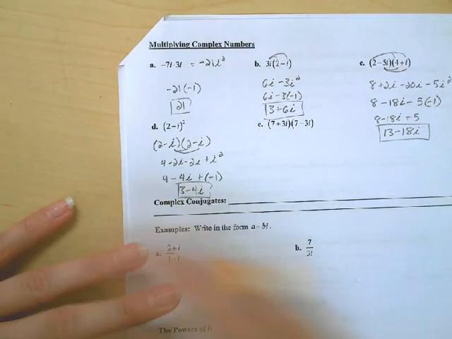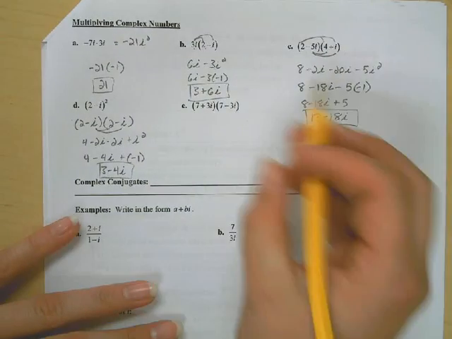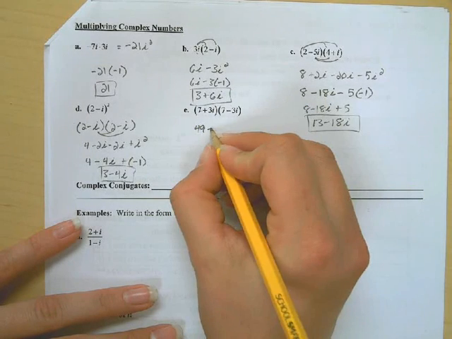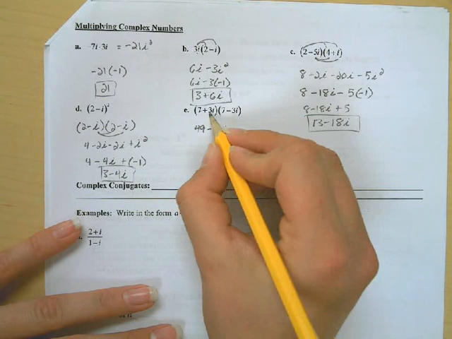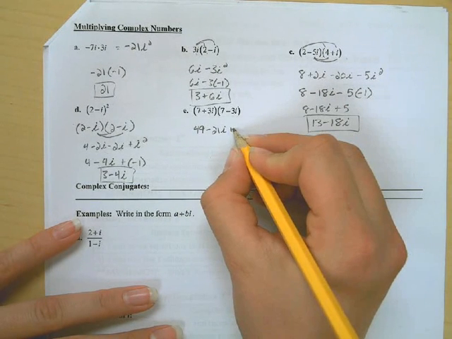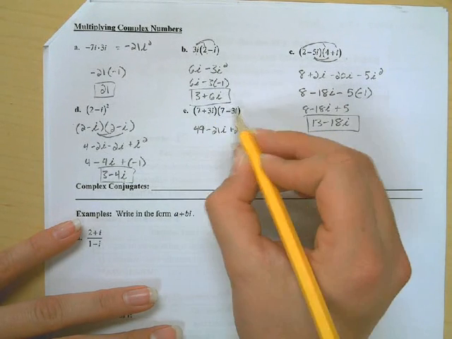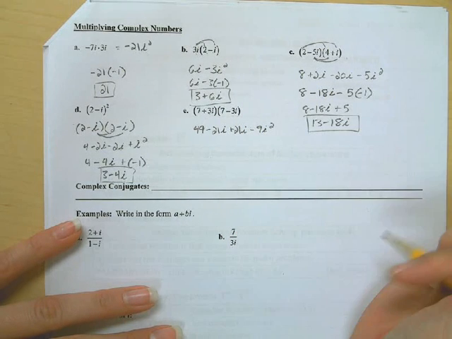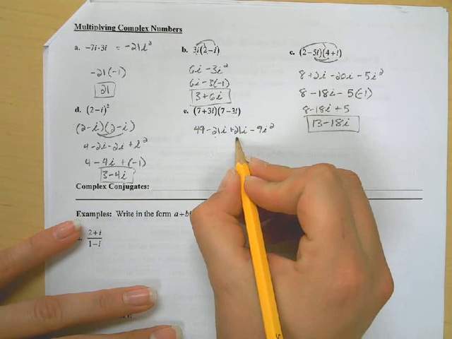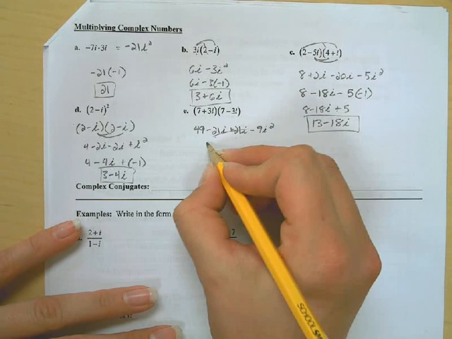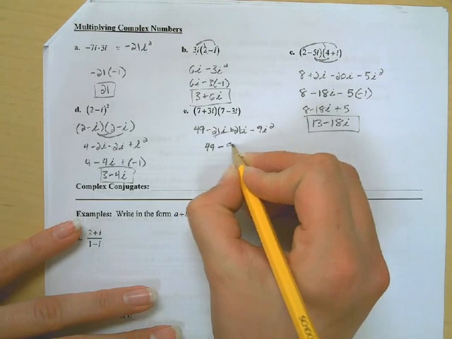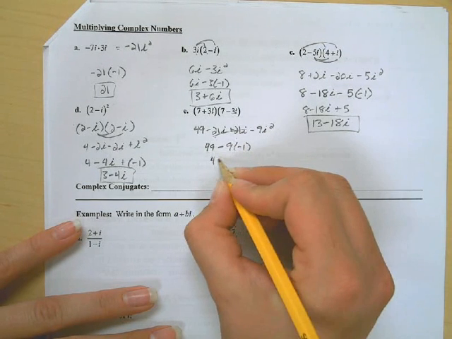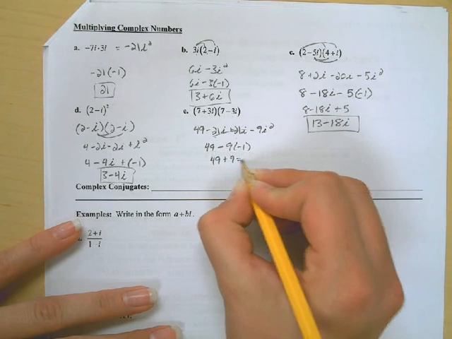Same thing on the last one, multiplying. 7 times 7 is 49. 7 times negative 3i makes negative 21i. Positive 3i times 7 is positive 21i. And 3i times negative 3i makes negative 9i squared. So negative 21i and positive 21i, those go away. I get 49 minus 9 times negative 1. Negative and negative makes a positive, so 49 plus 9 equals 58.